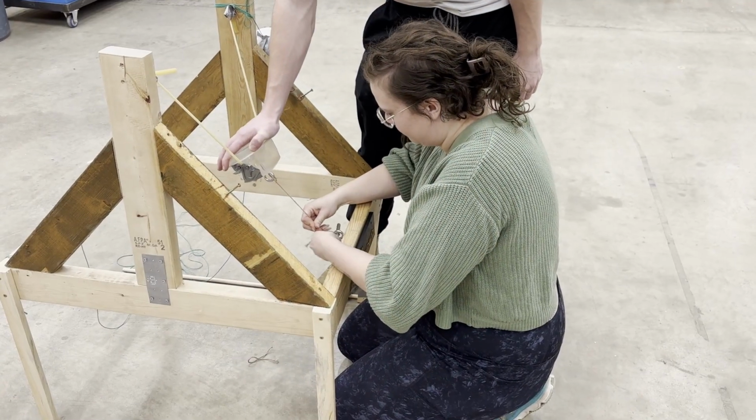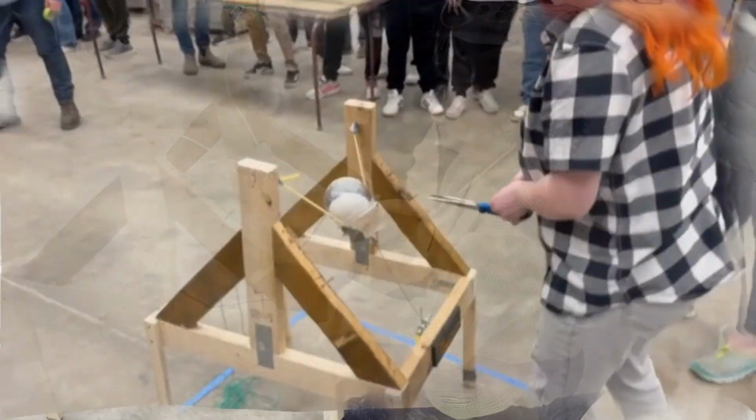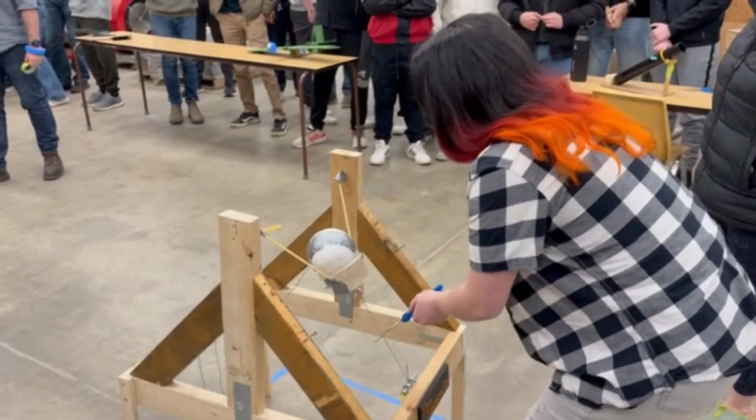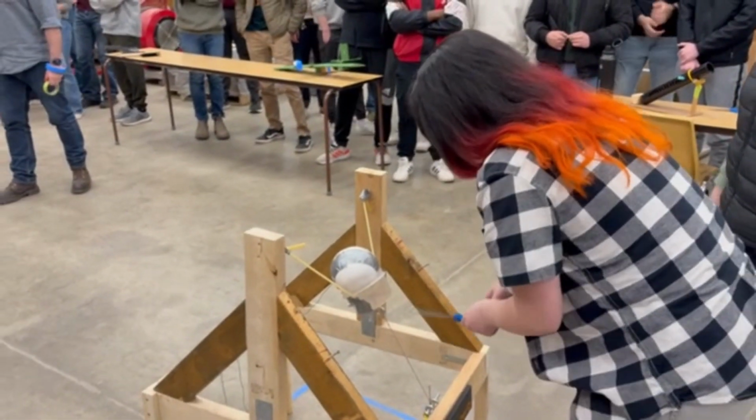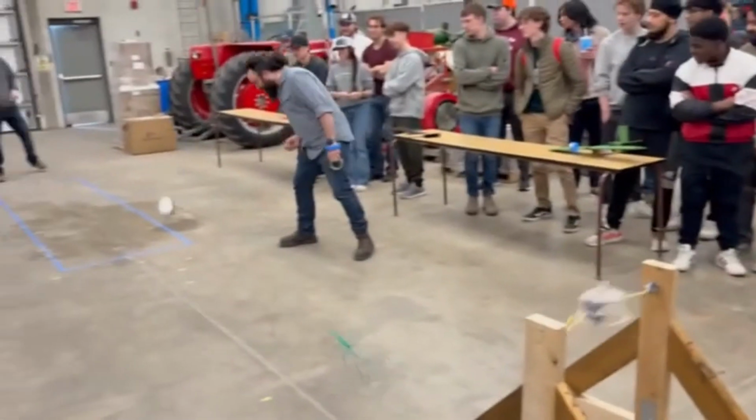Here's a quick video of us setting up our trigger mechanism. And lastly, this is our competition video where we launched our styrofoam ball. We unfortunately didn't make it to the landing zone.